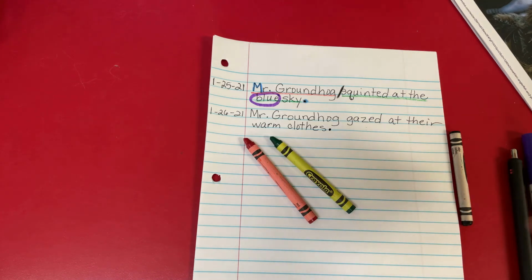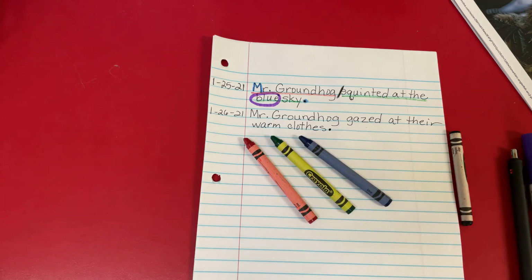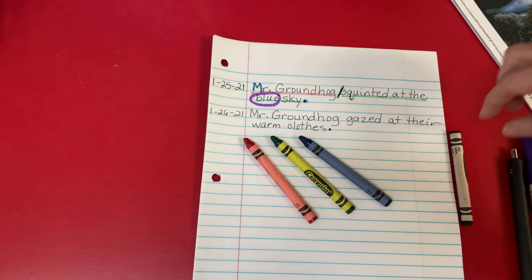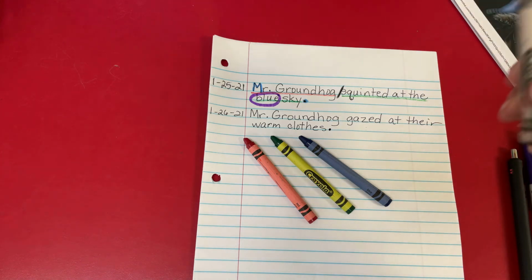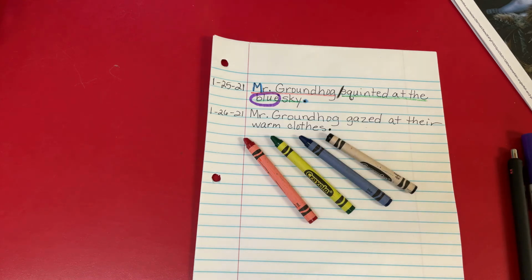And we're going to use our blue to trace over our capital letter at the beginning and our end mark, because every good sentence starts with a capital and ends with a punctuation. And the next thing you'll do is divide with black between the subject and the predicate.